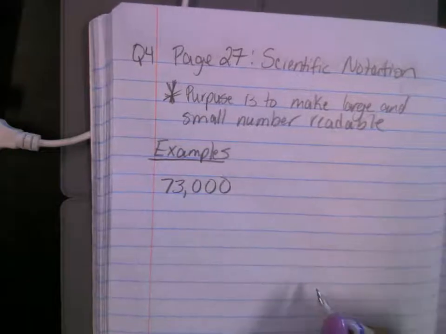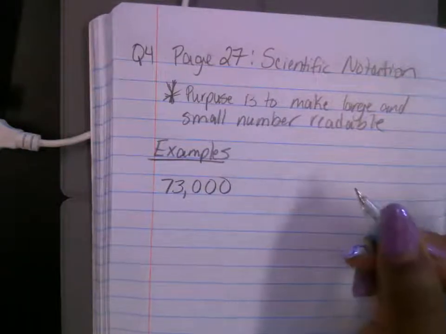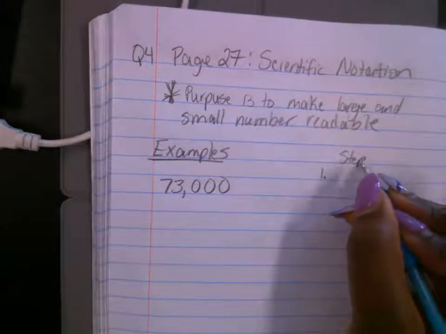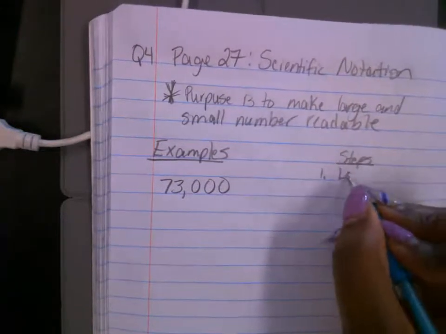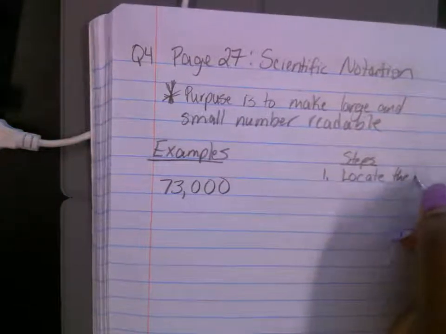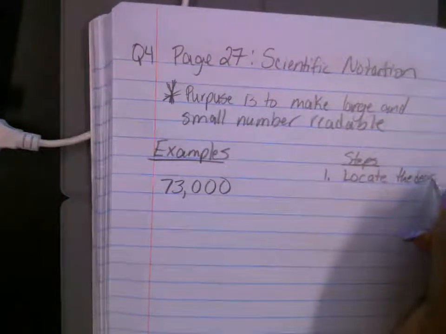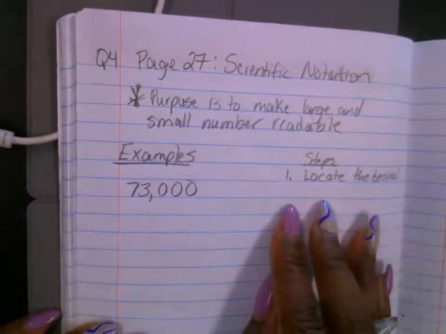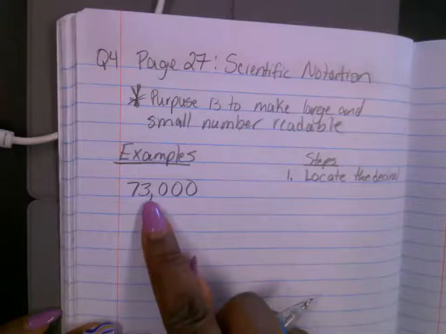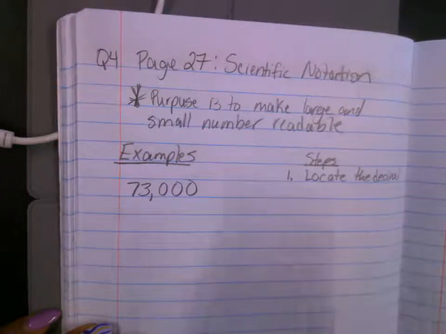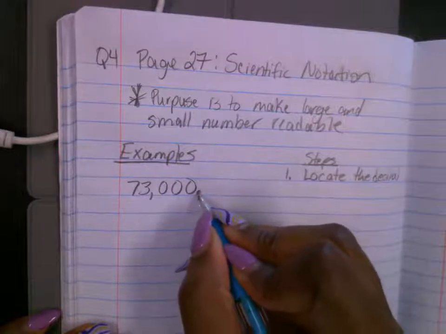Okay, your first step, number one, is to locate the decimal. Pause when you need to, okay? Locate the decimal. If you do not see the decimal, it is automatically behind the last number. So here, a comma is not a decimal, okay? Commas just help you read the numbers. The decimal is behind the last number. It's right here.